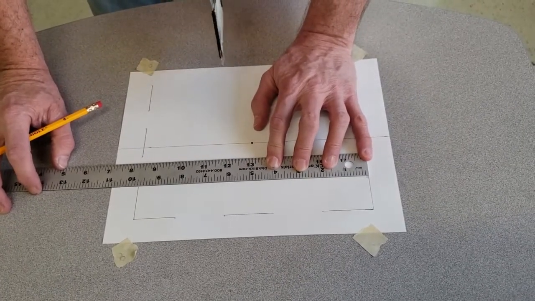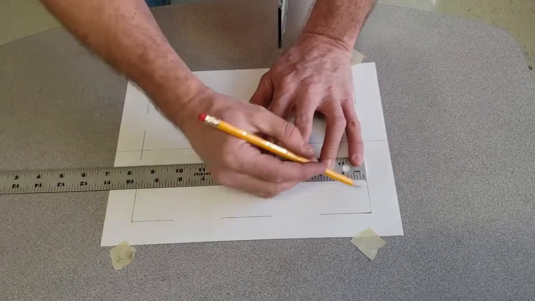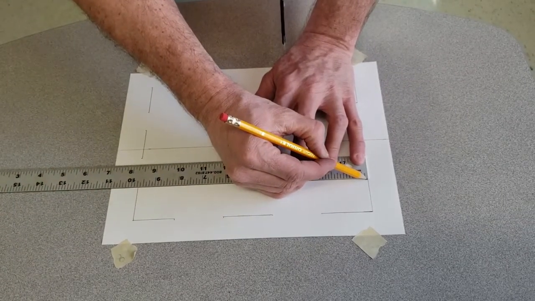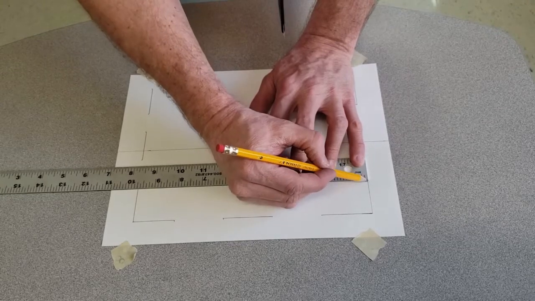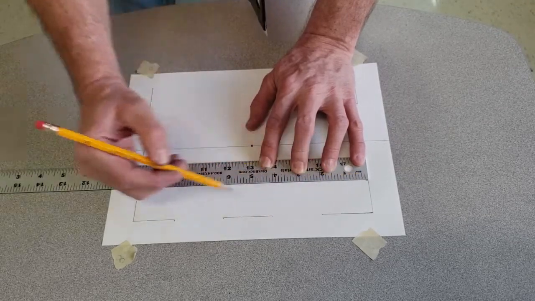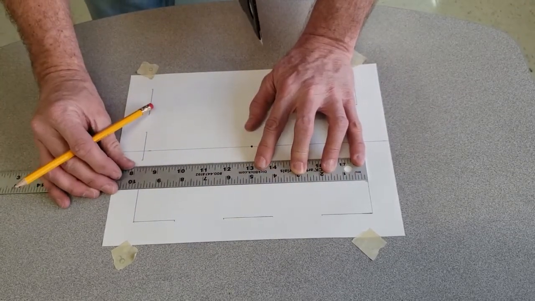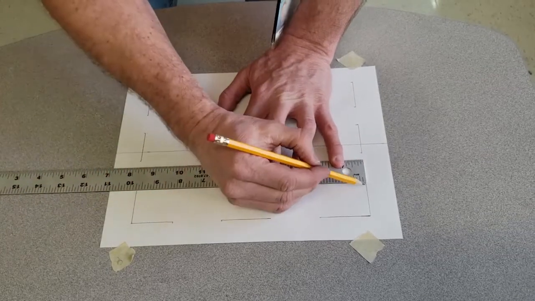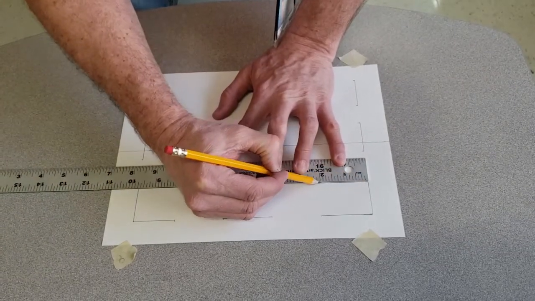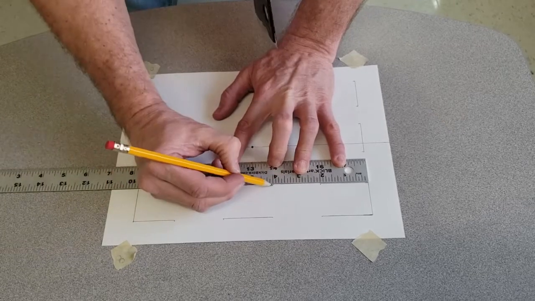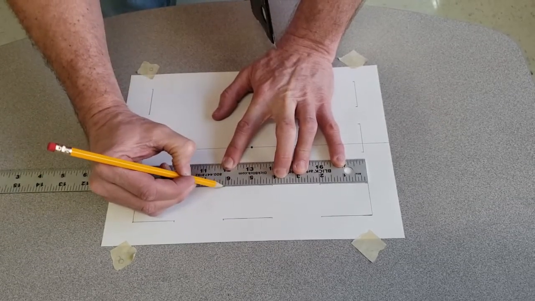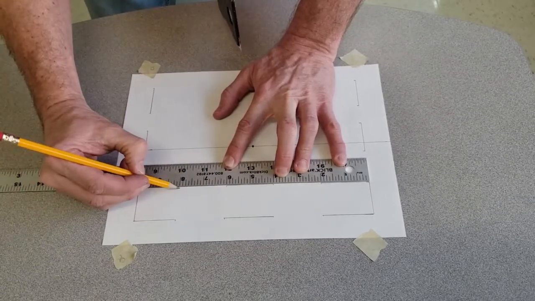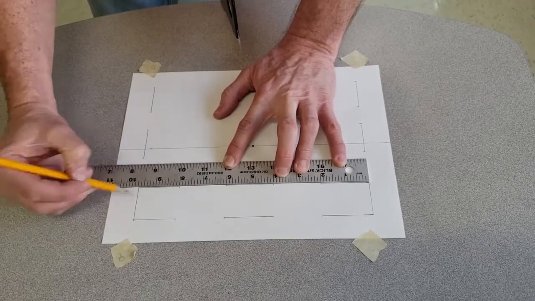All right, so next I'm going to line up the ruler again, with the 0 at the edge of that line. I'm going to line it up with the bottom of this line. And again, that line is going to go from the 0 to the 2, the 4 to the 6, and then the 8 to the end of the line.